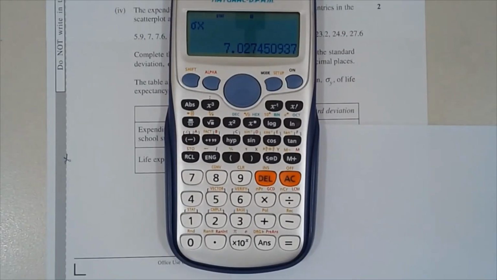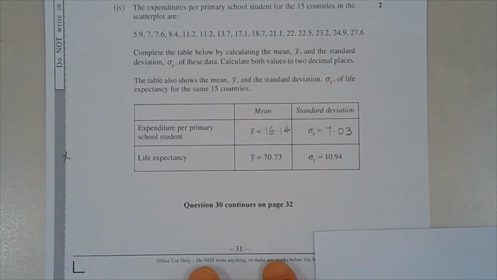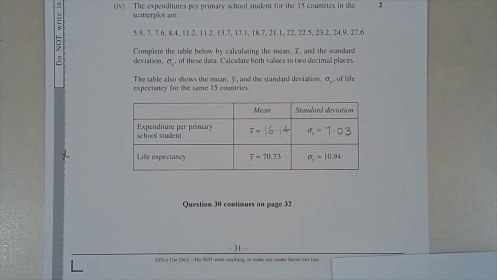And we get 7.02745, but rounding that to 2 decimal places, that's 7.03. And this is what we obtain.